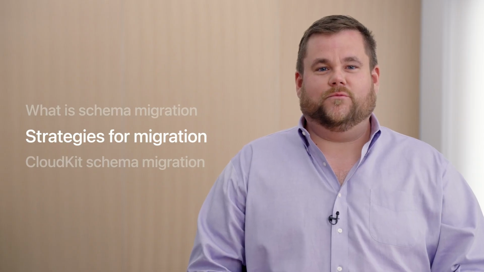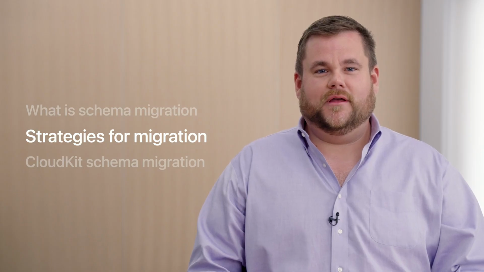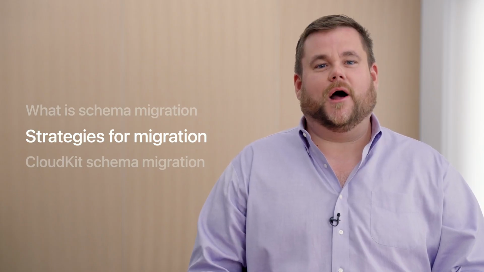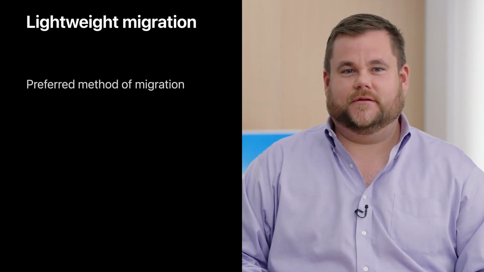Now that I've explained what schema migration is and why it's essential to evolving your app, let me tell you how migration is accomplished. Core Data has built-in data migration tools to help keep your app's data storage up to date with the current data model. Collectively, these tools are referred to as lightweight migration. Lightweight migration is the preferred method of migration.